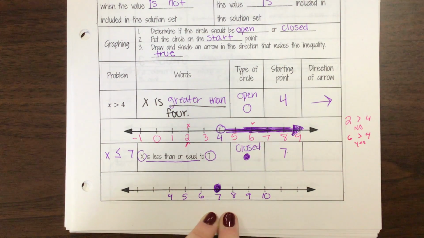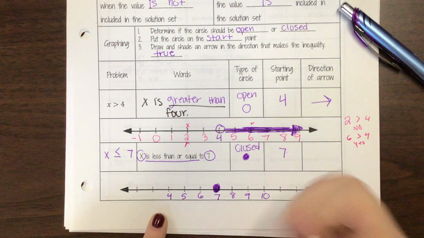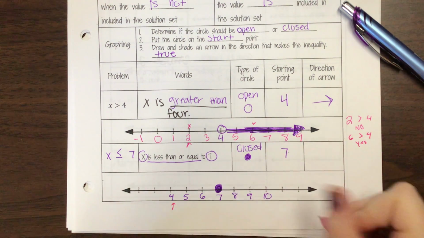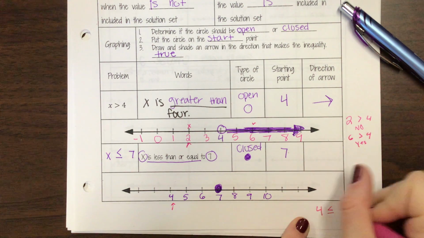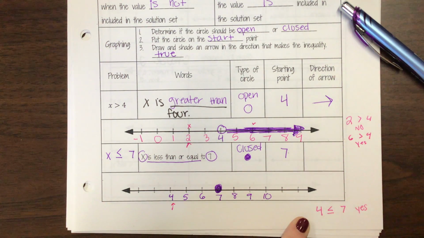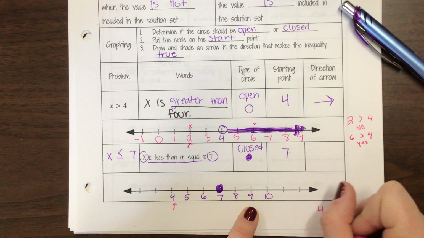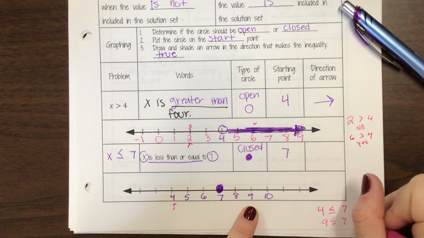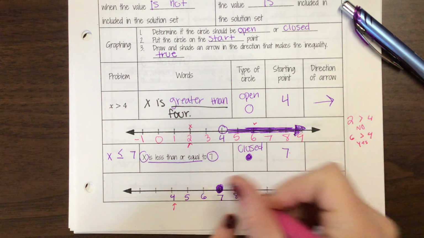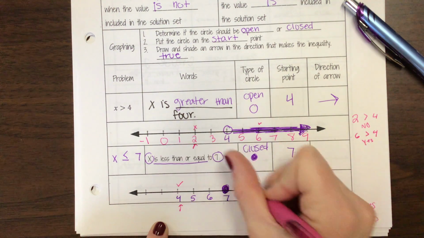And then I need to figure out which way my arrow is going to go. So I'm going to pick some test points. Let's pick 4. Is 4 less than or equal to 7? Yes. Okay. What about 9? Is 9 less than or equal to 7? No. So towards the direction of 4 is where we're going to put our arrow.